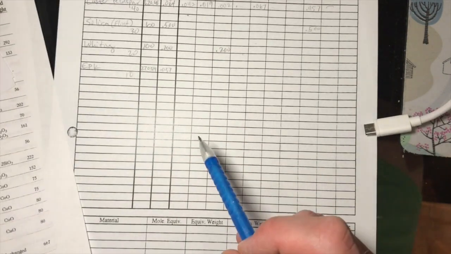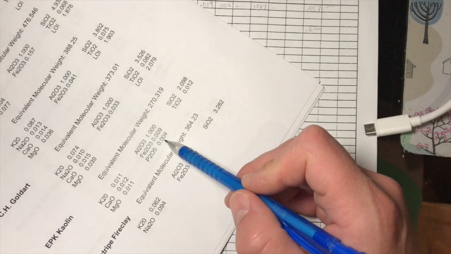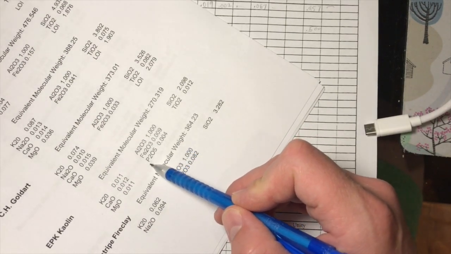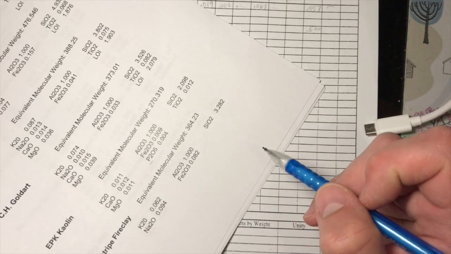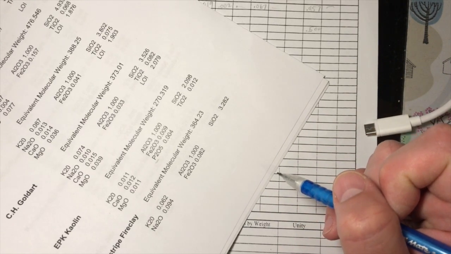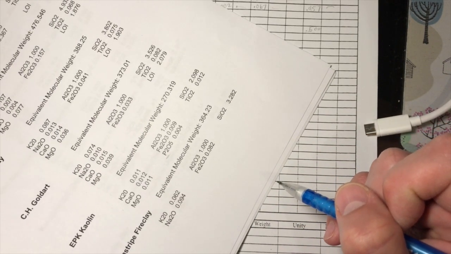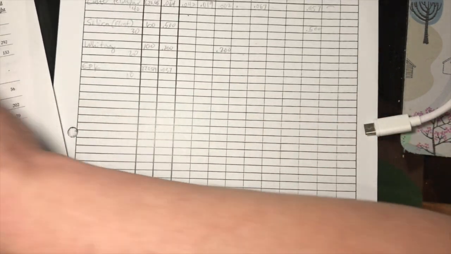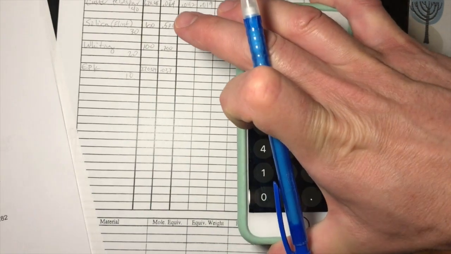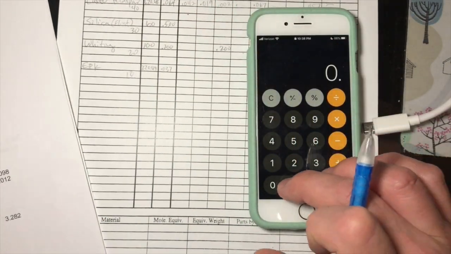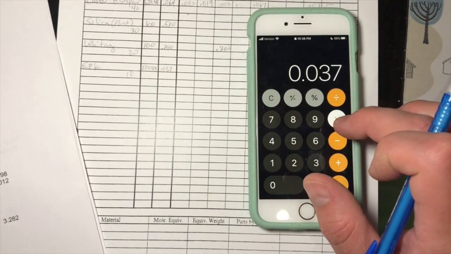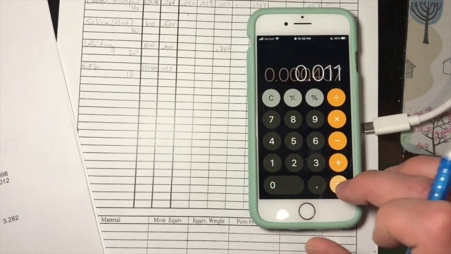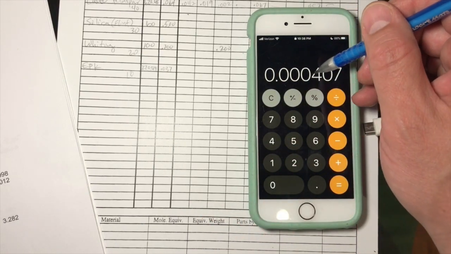Oh, there's one thing that I'm seeing. P2O5. P is phosphorus. Phosphorus is like one of the things that burns away, so we don't really need to pay attention to that. So 0.037 times 0.011 is 0.0004.